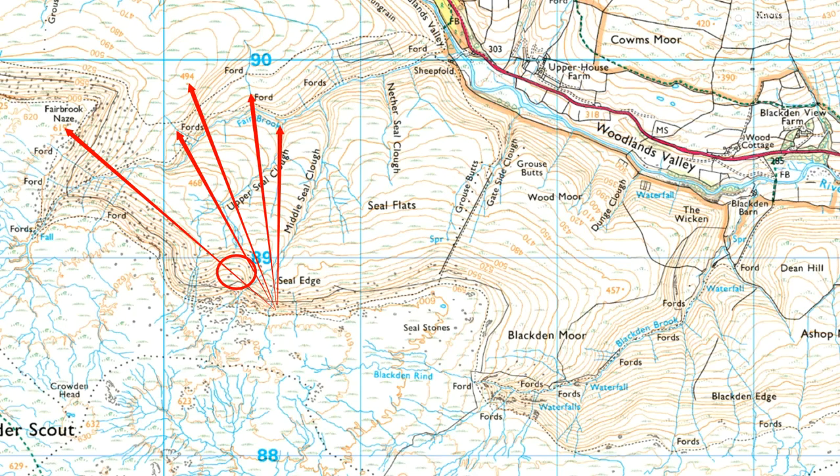So those arrows are all coming out from where the photo was taken. This point here is looking at or pointing towards the key features that would have helped you make that decision. And this circle here is that ridge just in front of us to the left.